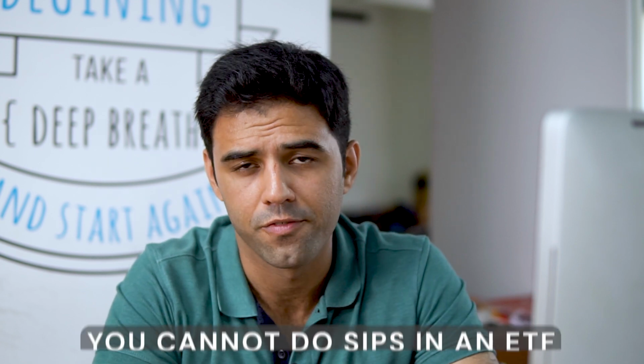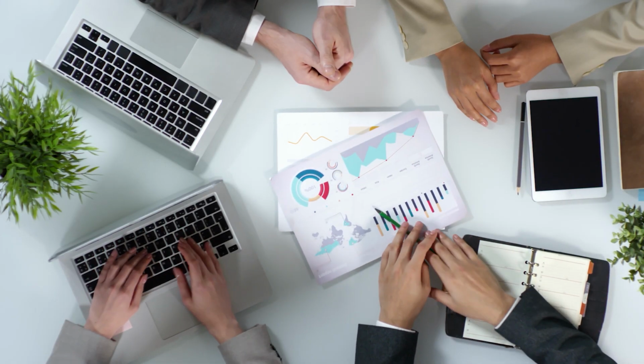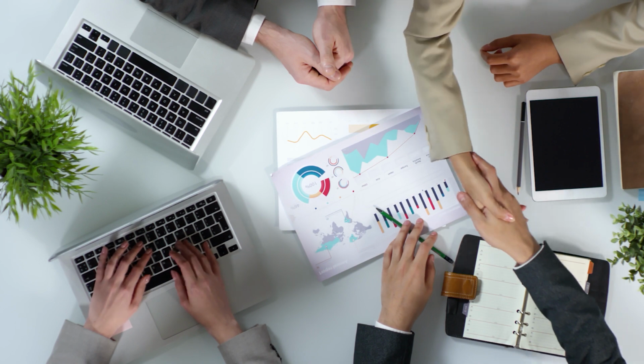Another drawback is that you cannot do SIPs in an ETF. While some brokers support SIP, most don't. And because of this reason, many argue that a long-term investor should invest in index funds instead of ETFs. Only tactical traders should use ETFs. Now, this statement has its merits.